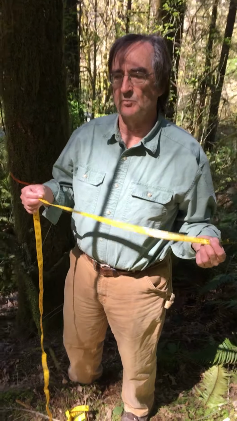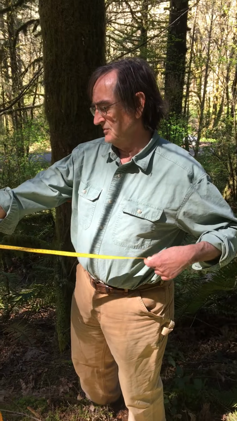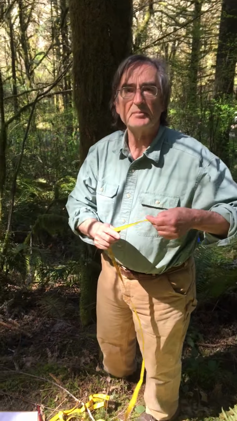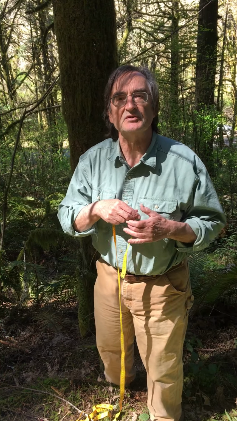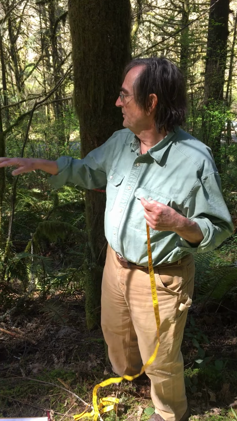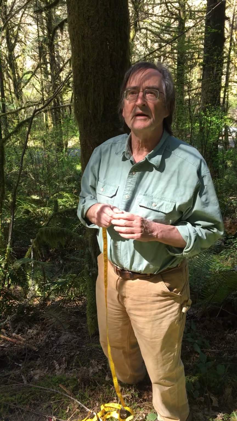In this case we're working for 10 centimeters diameter, but we don't have a diameter tape, so we're going to say 30 centimeters. If your tree or the stem you're measuring is 30 centimeters or more in circumference, it's in.